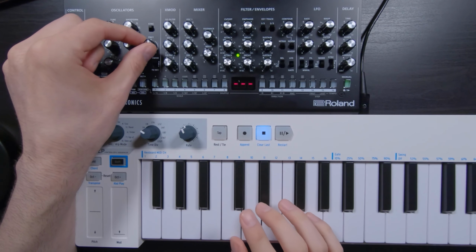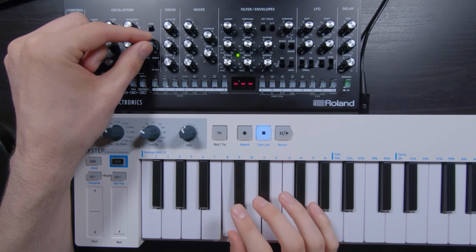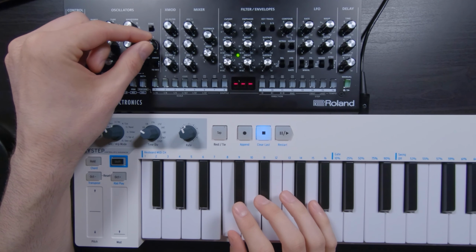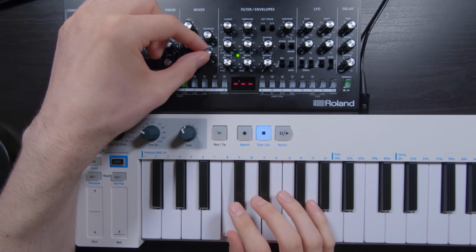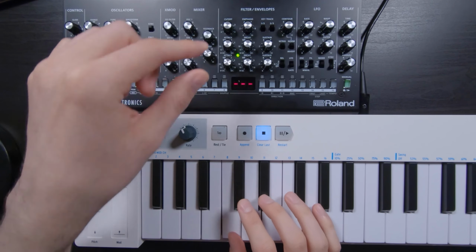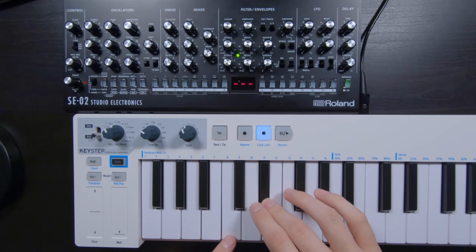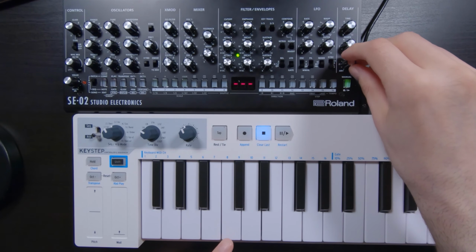Let's engage this modulation too. Let's add some delay.